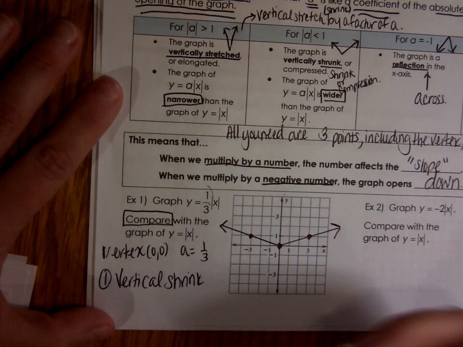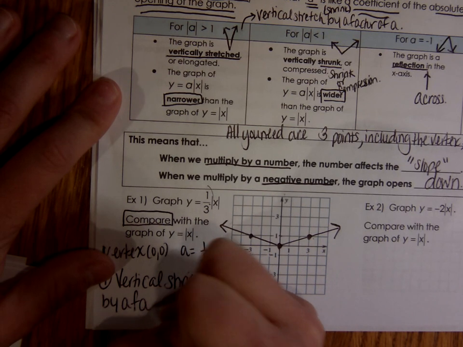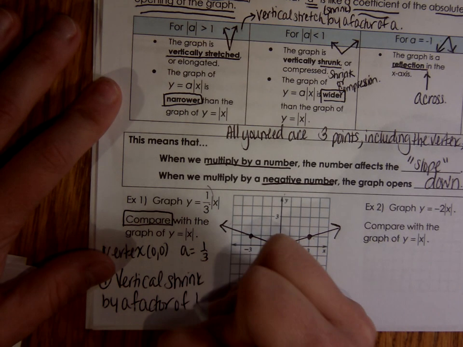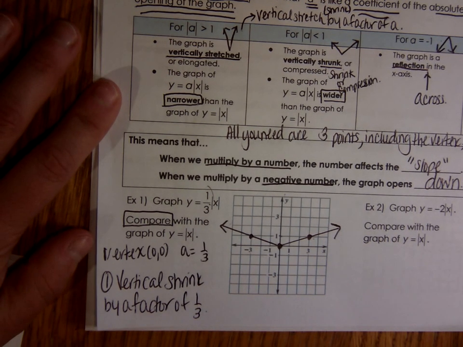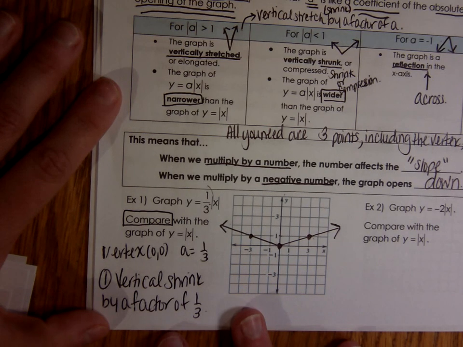This is a vertical shrink by a factor of 1/3. And that is the exact language I'm going to be looking for whenever I assess you on any quiz or test or any homework assignment. I'm specifically looking for this particular language.